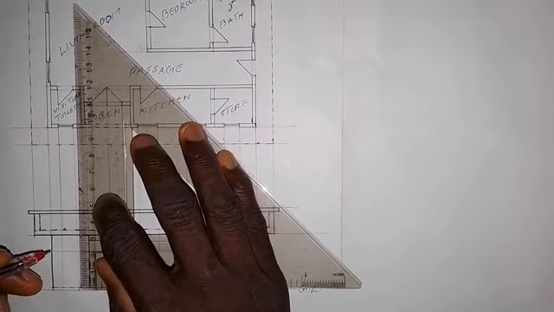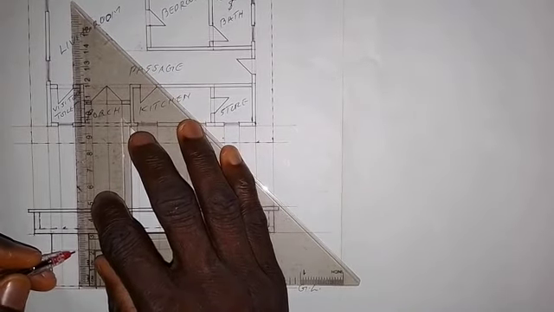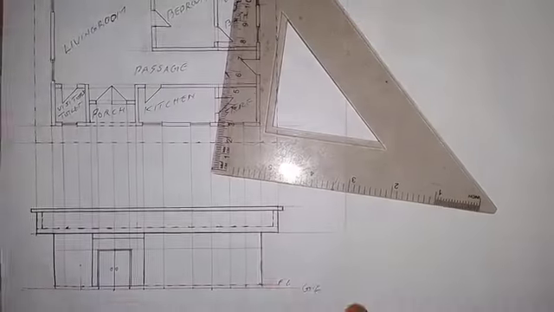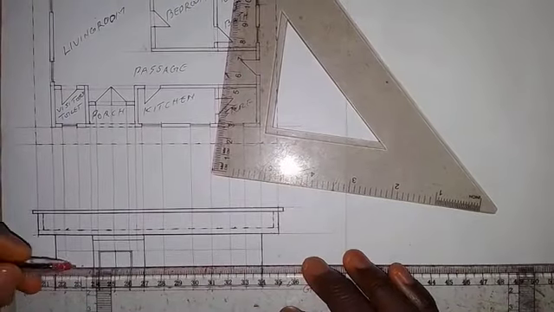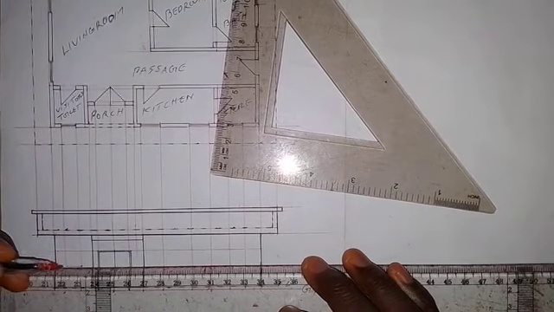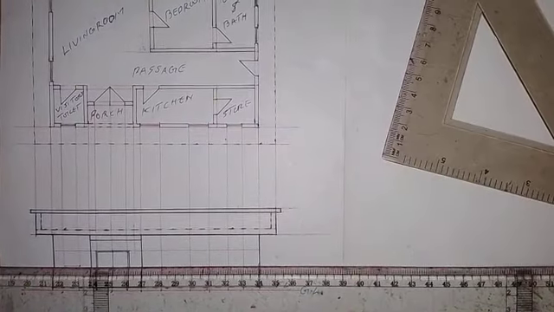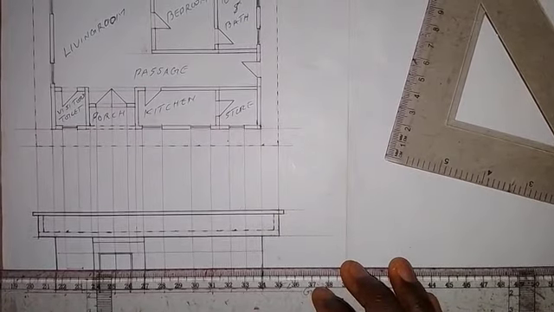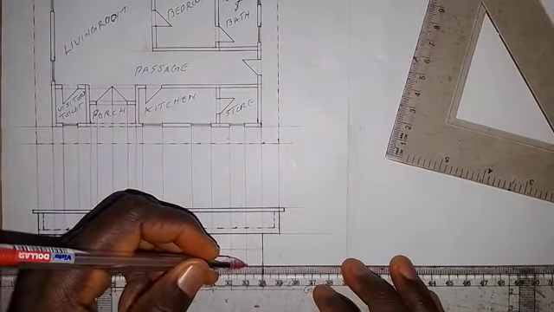So I'm going to take a measurement of 9 millimeters from this point down. So this is 9 millimeters. We draw a horizontal line here. I will also have the same type of window at the top, so we also draw a horizontal line here.